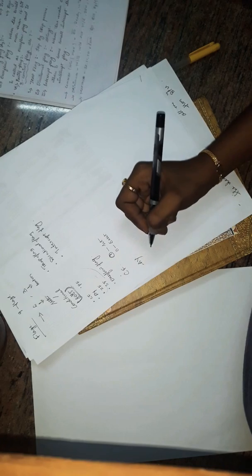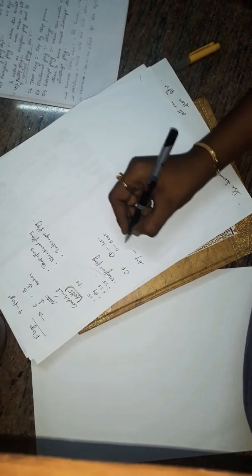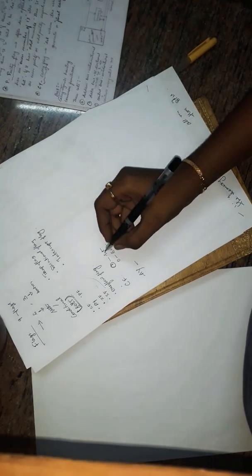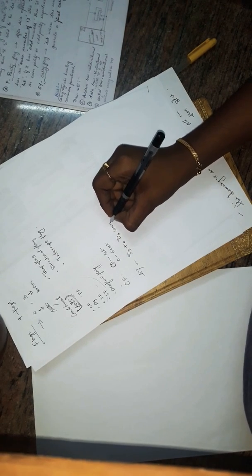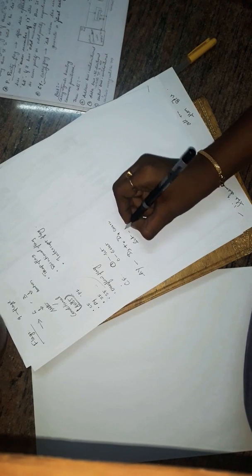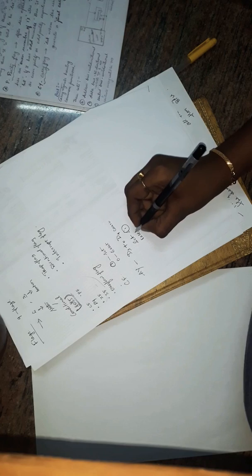What is auxiliary flag? Auxiliary flag, when there is a carry from D3 to D4, then the flag is set. Otherwise it is reset. Then comes the parity flag. If the result contains an even number of ones, then it is set. If it is odd, then it is 0, so it is reset.